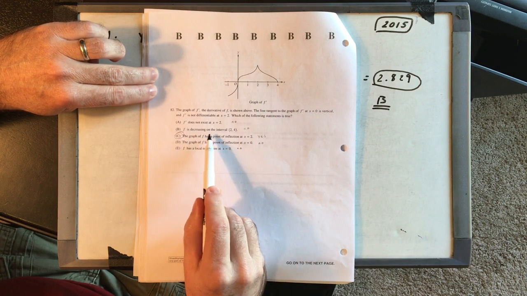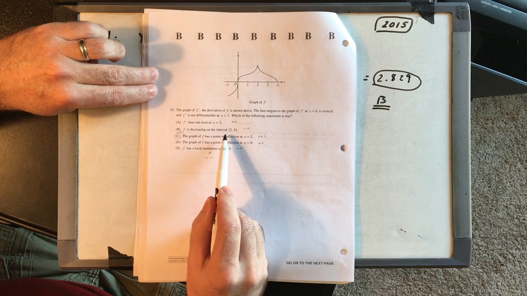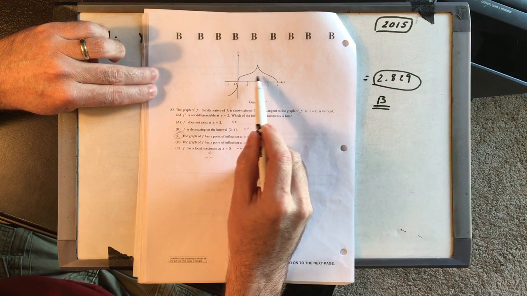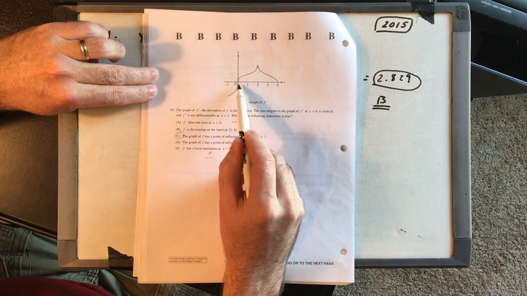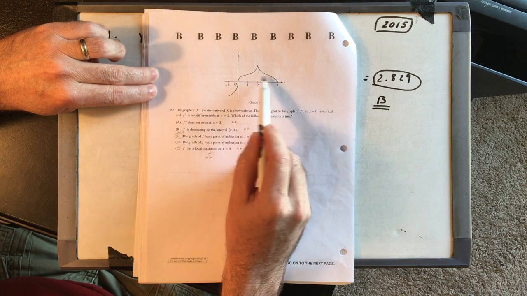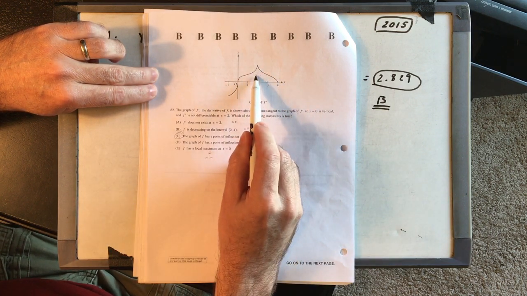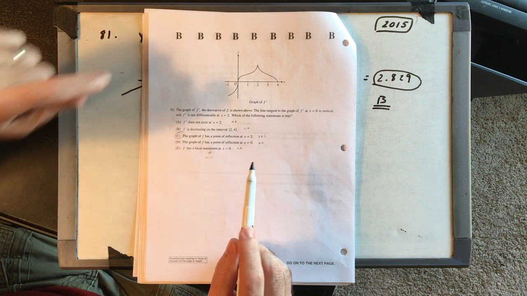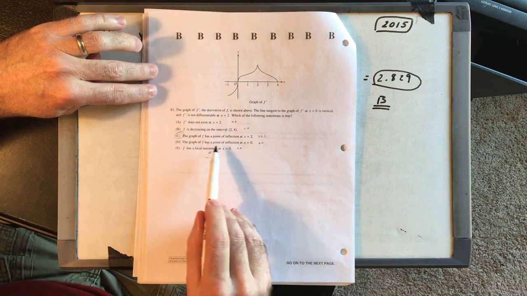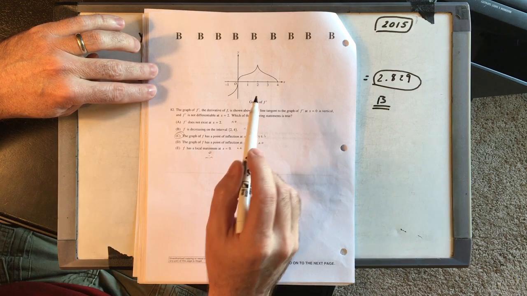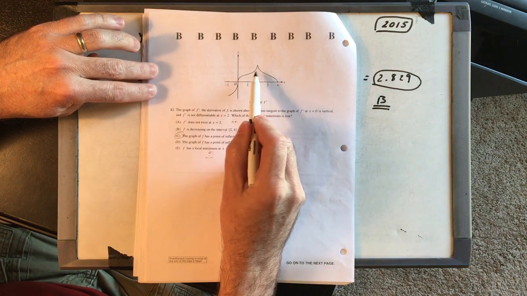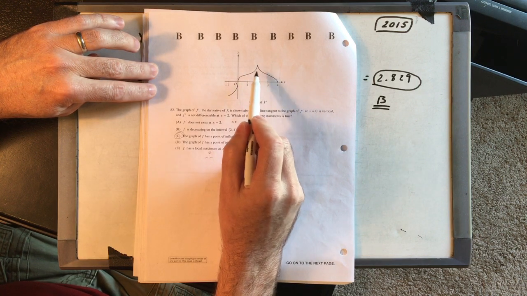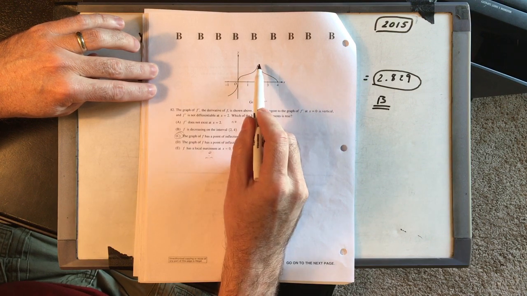B says f is decreasing on the interval 2 to 4. Well, it's not decreasing because f prime is above the x-axis. It's actually increasing from 0 to 4 because all of the graph of the derivative, again, this is a graph of f prime, is above the x-axis. It's positive, so f would be increasing. C says the graph of f has a point of inflection at x equal 2. Well, that part is true. The slope of the derivative changes signs, and that's where you have a point of inflection. All right, so that one is true.